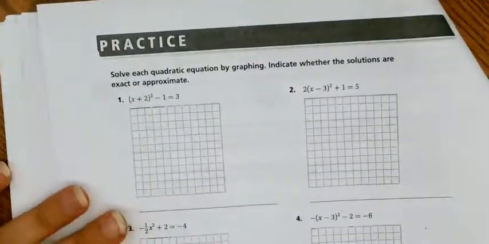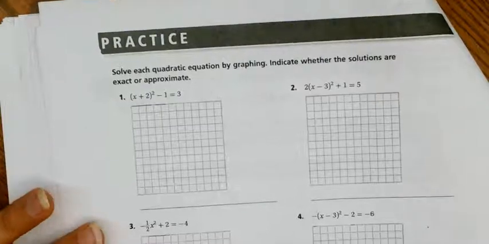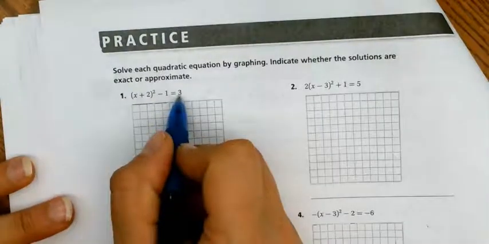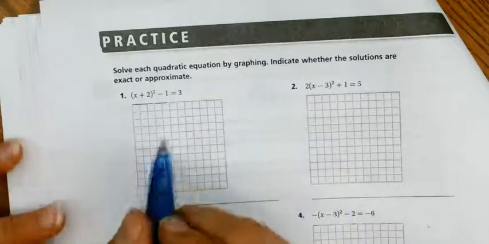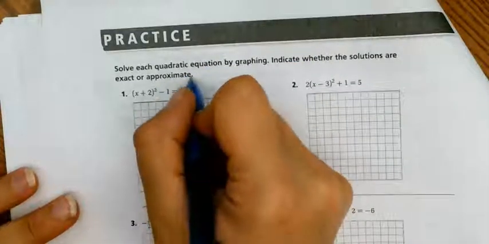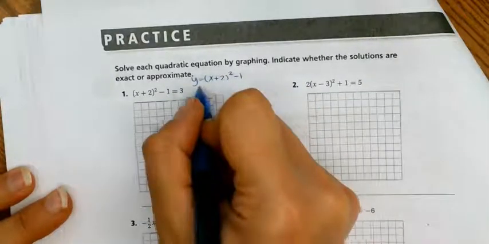Solve each quadratic equation by graphing. Indicate whether the solutions are exact or approximate. All right, so if we're going to solve this by graphing, we're going to have a y equals 3. Do you guys understand what we're doing? So, remember how when we solved equations by substitution, we set them equal to each other? This is like having two separate equations, y equals x plus 2 squared minus 1, and y equals 3.